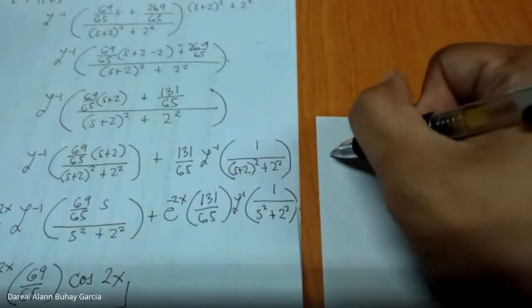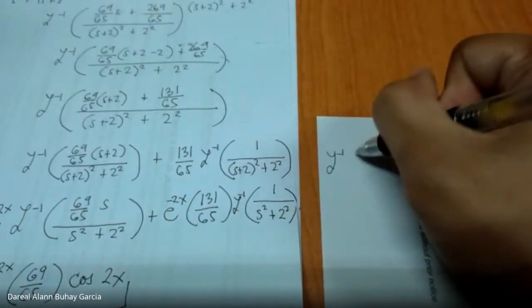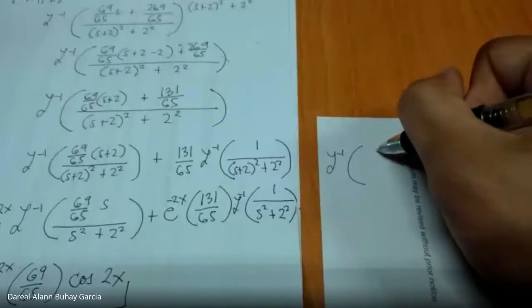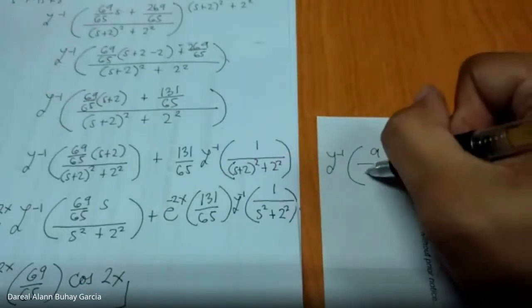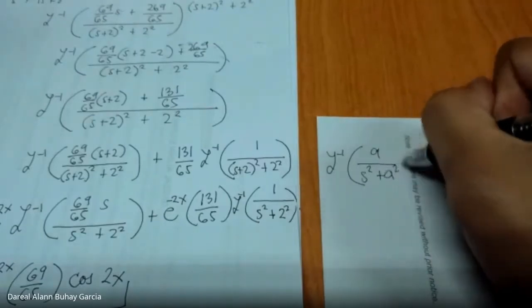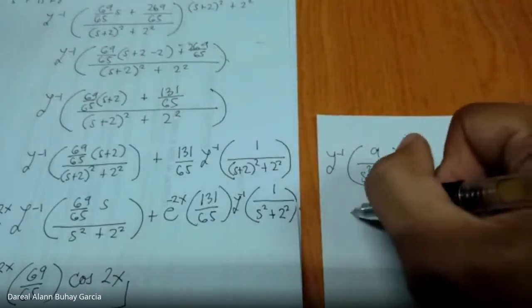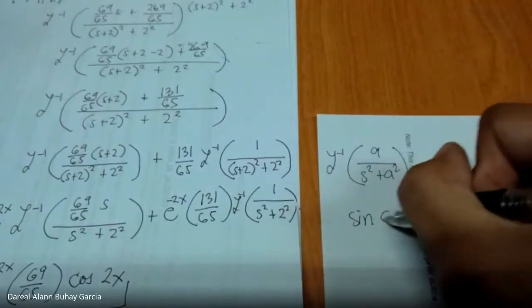Remember that the inverse Laplace of a over s squared plus a squared is sine ax. All right?